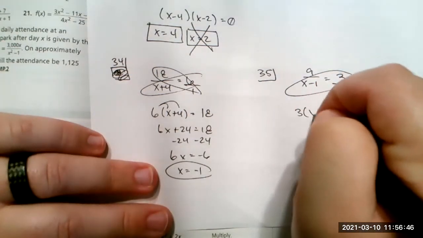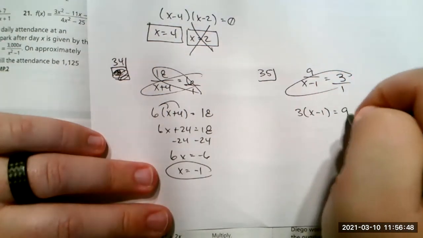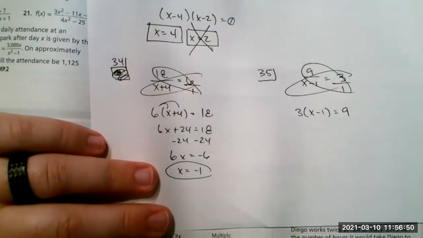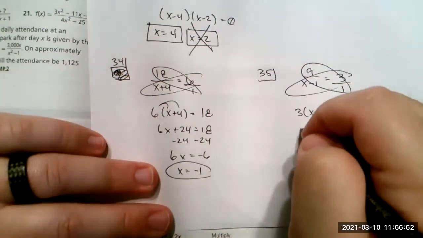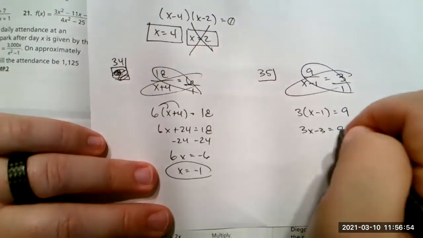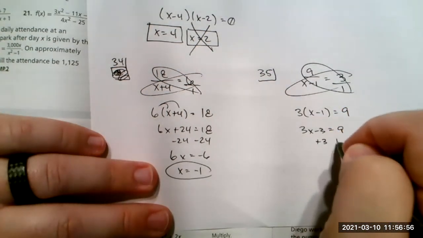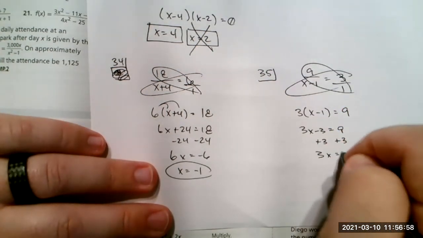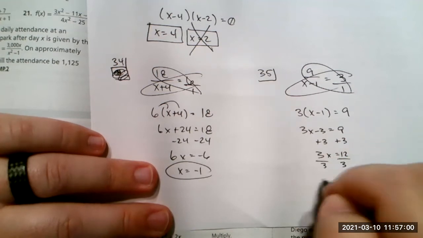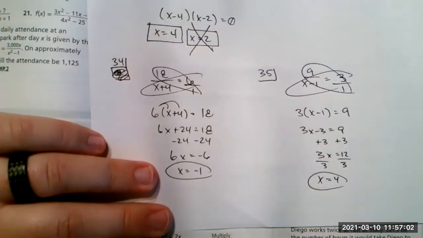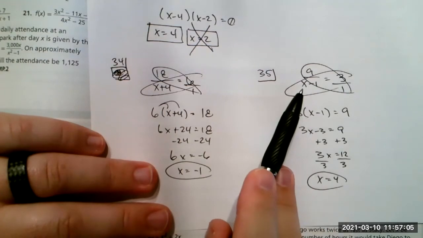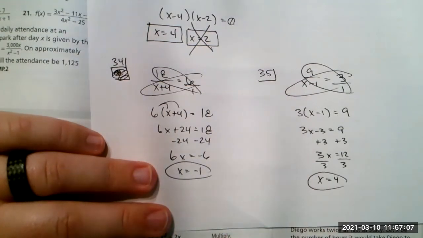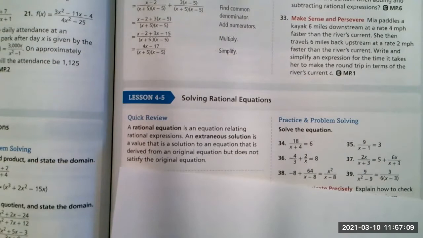If I have one fraction equal to one fraction, I'm good to go. So I'll have 3 times x minus 1 equals 9. Just like before, distribute that 3 and then solve for x. Make sure if you go back and plug that in, it doesn't give you an extraneous solution. So we are good. That does not.